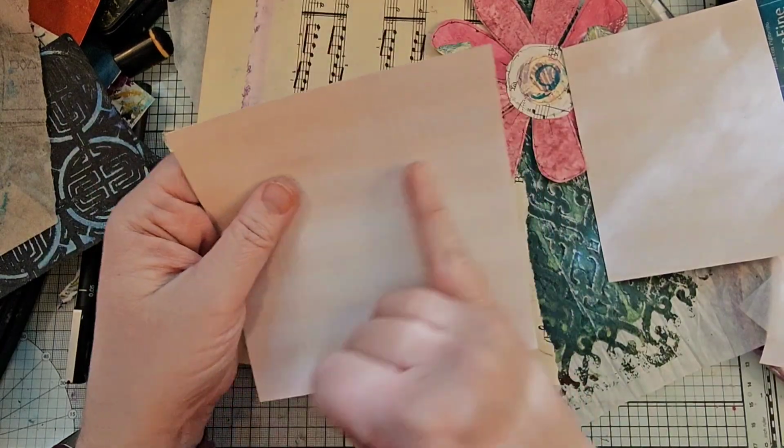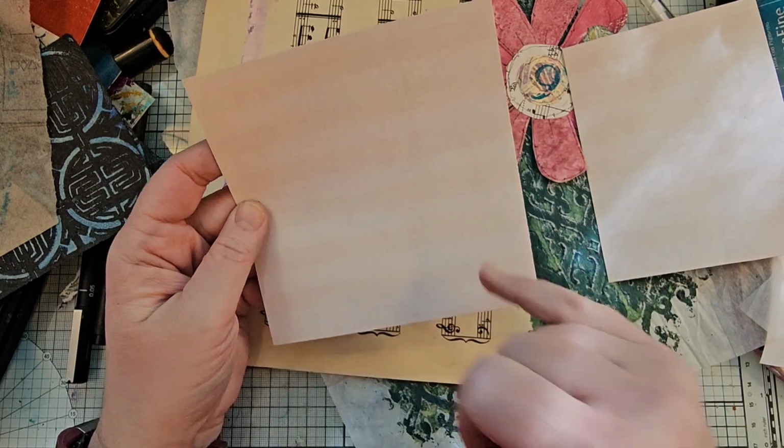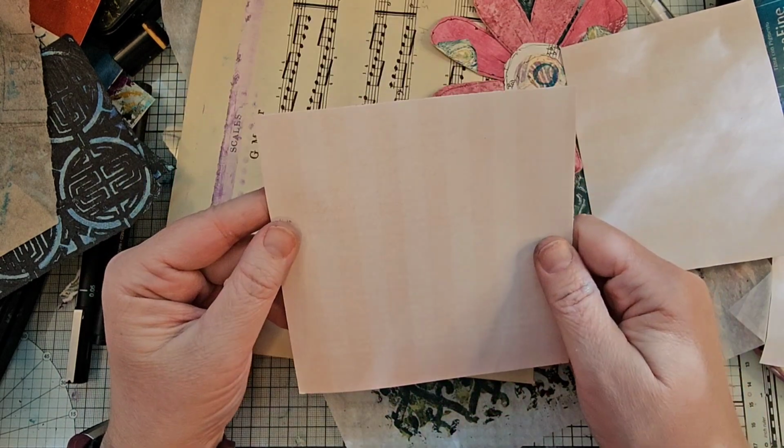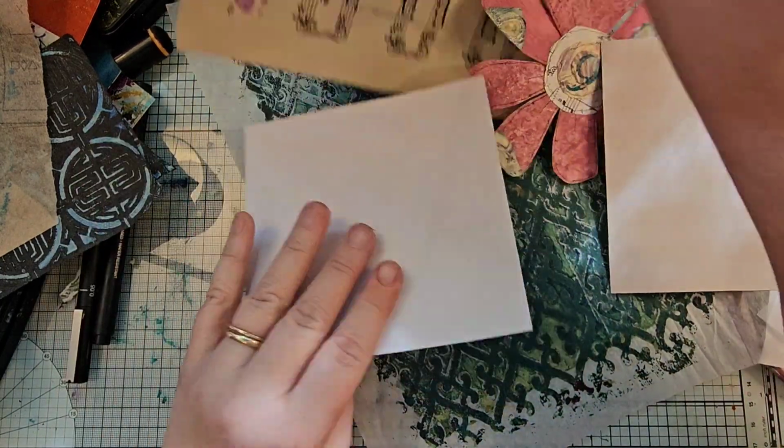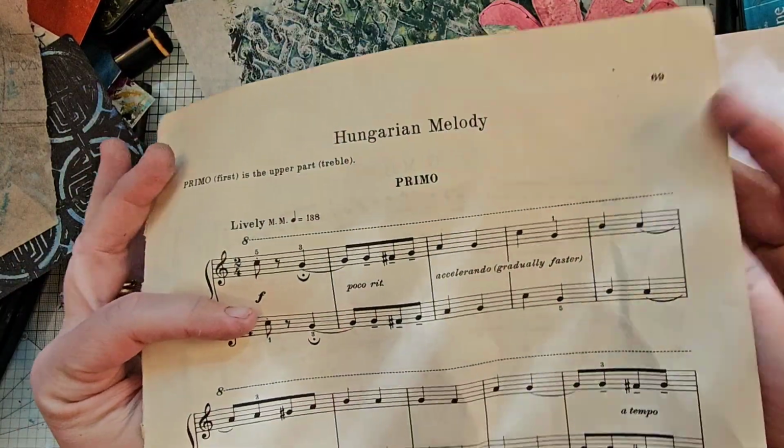All right, and I'm going to put it this way on the back, so if you're writing, you have your lines you can follow, although that makes the words upside down. Fine, we'll do it that way. You're welcome, Cheryl. You're welcome.